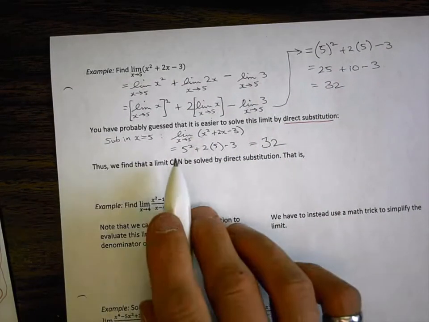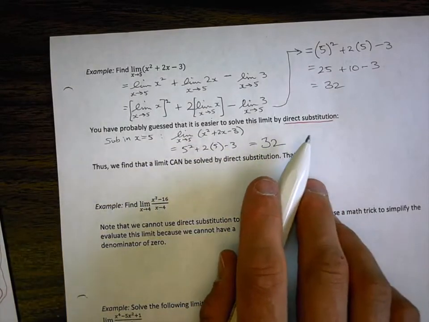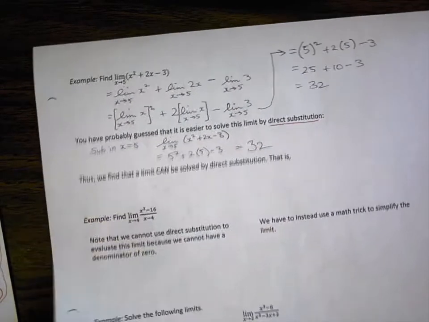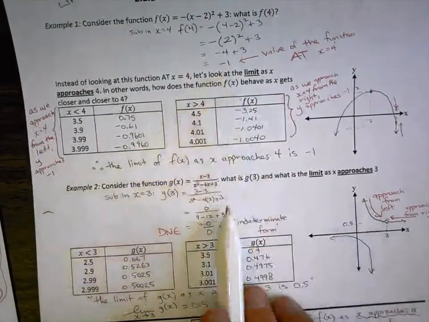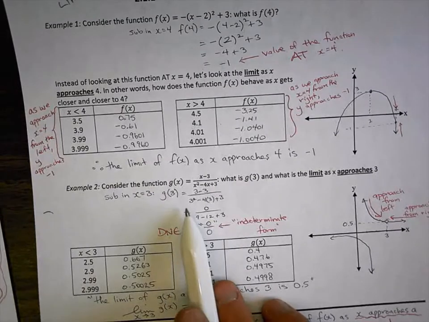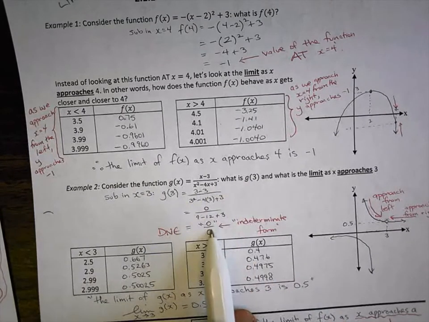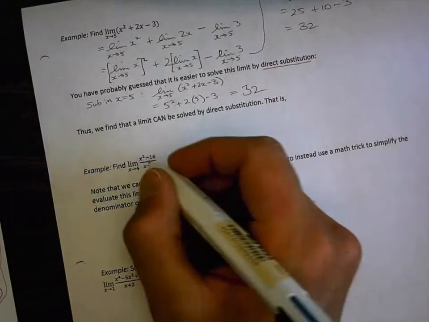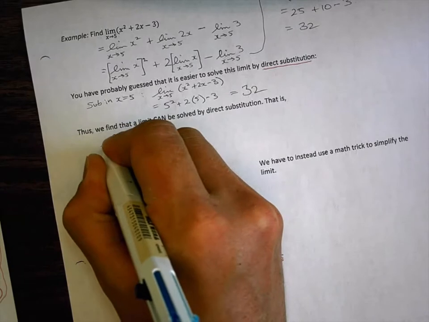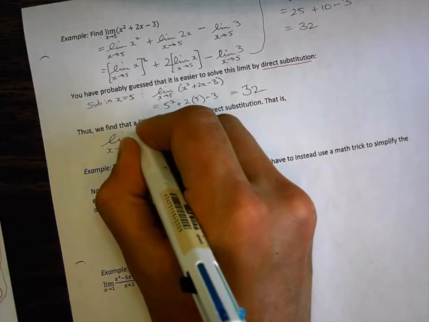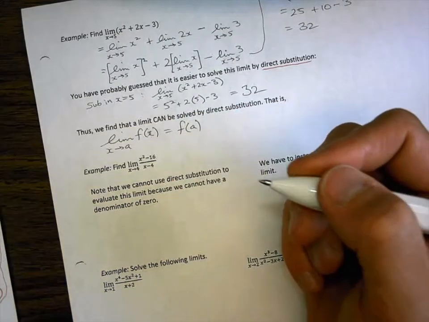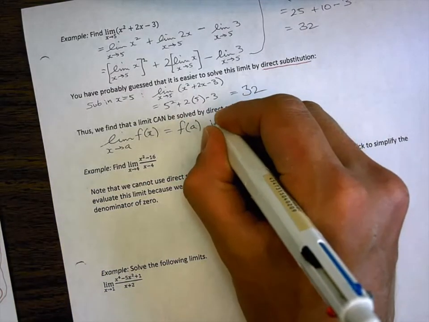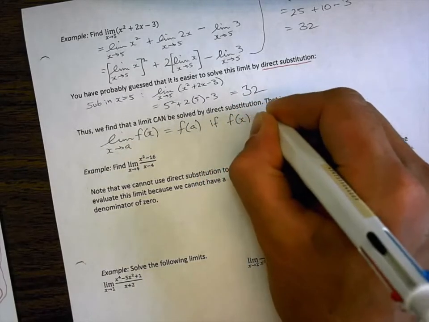Now, direct substitution is great, and it works. However, look back at our first few examples. This strategy of direct substitution did not work here, right? If I had just said, oh, sub in 3, it doesn't work. You get indeterminate form. So this is a great strategy: to find the limit as x approaches a of f of x, I can just sub in a into the function. This only works, direct substitution, if f of x is continuous.